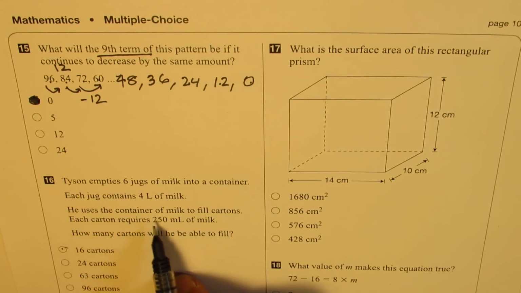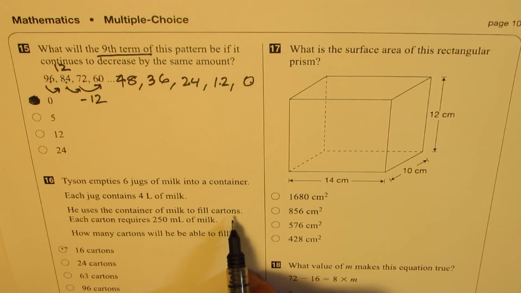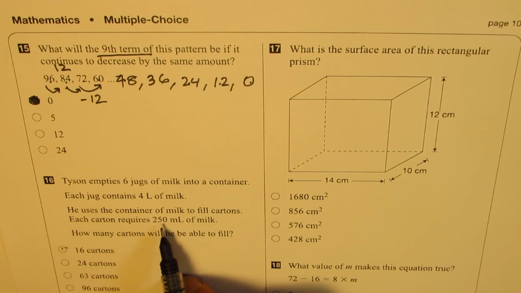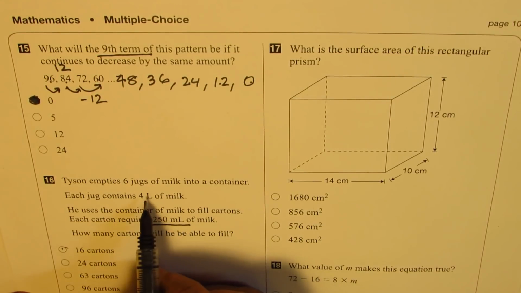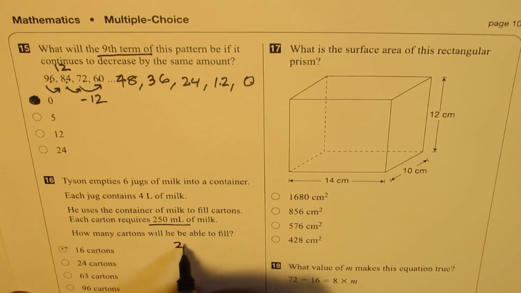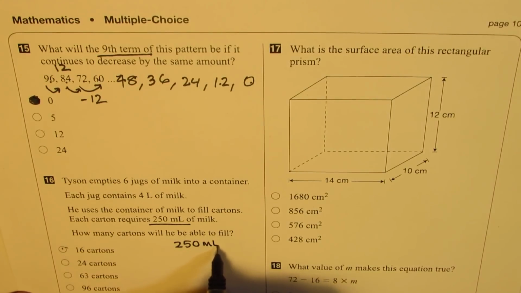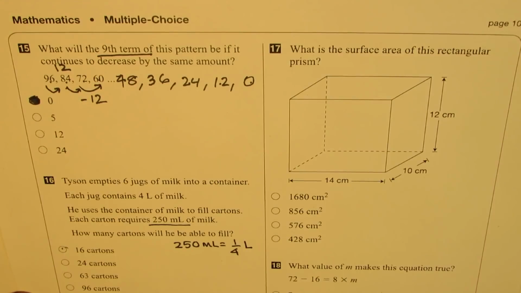He uses the container of milk to fill cartons. Each carton requires 250 milliliters. So you need to understand what is 250 milliliters and what is 1 liter, right? So 250 milliliters is 1/4 of a liter, right? That is very important to understand. So let's read it again.